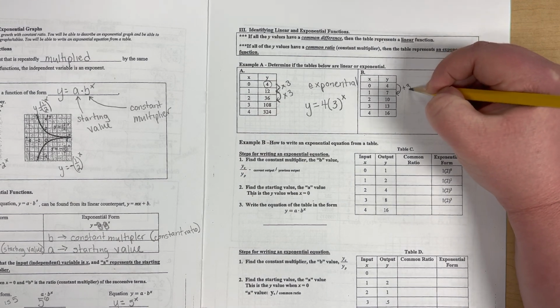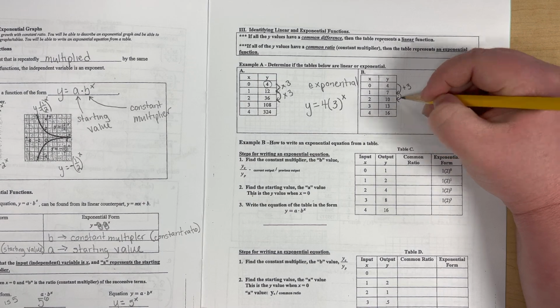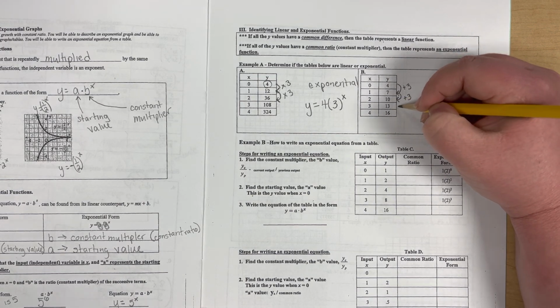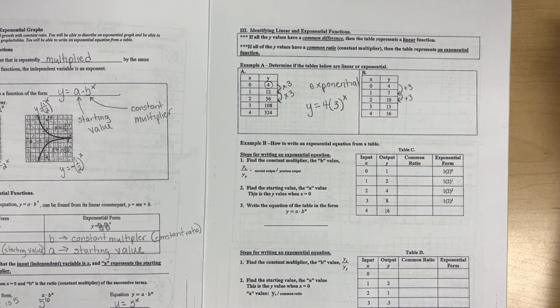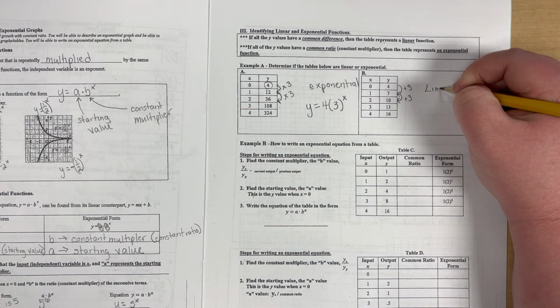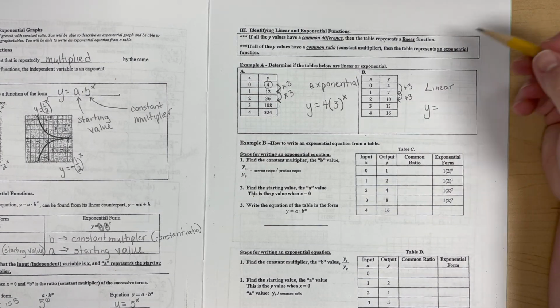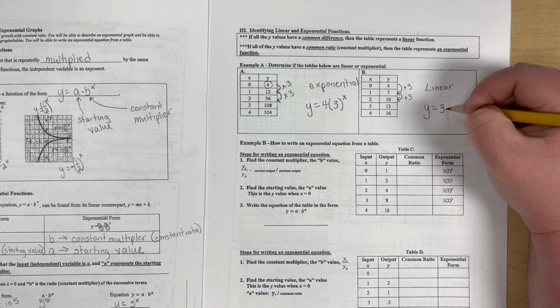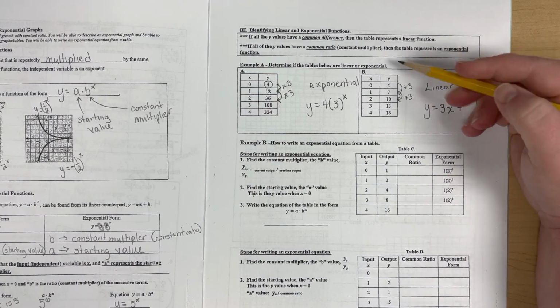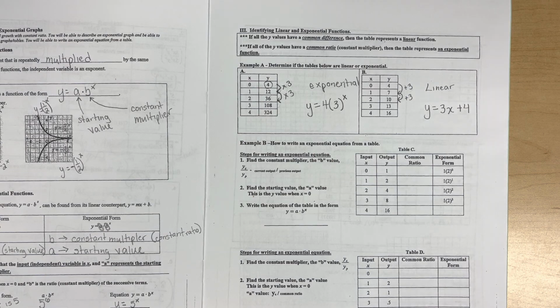So if I add 3 to get from 4 to 7, can I add 3 to 7 to get to 10? The answer is yes. So I am adding 3 down the table every single time. So since I am adding, that makes this linear. So I get y equals m, my slope, is what I'm changing by, which is 3, so 3x, plus my starting value is still whatever y is when x is 0, so it's plus 4.